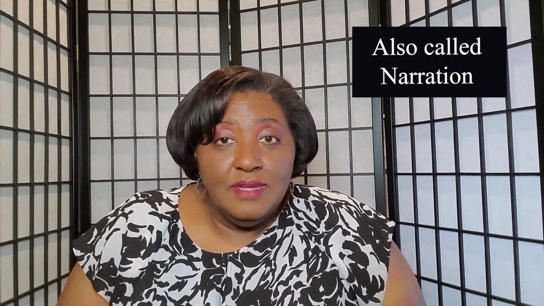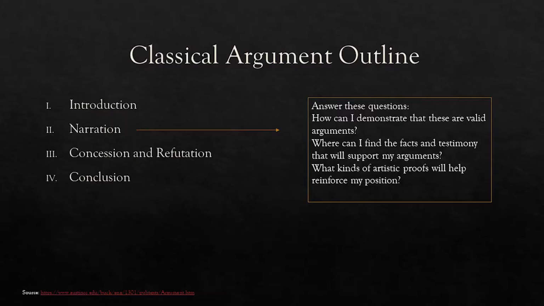Next comes the confirmation. The confirmation is a section in which you state your claim and your reasons that prove your claim to be true. Remember when we were talking about the paragraph and how it had to have reasons, examples, explanations, and details? Use that strategy here to give the reader a clear idea of your argument.